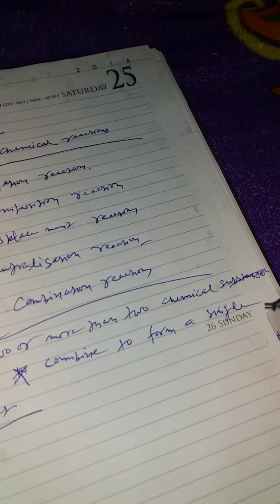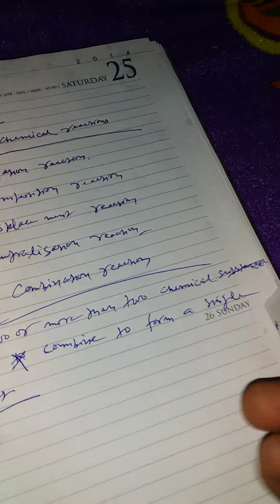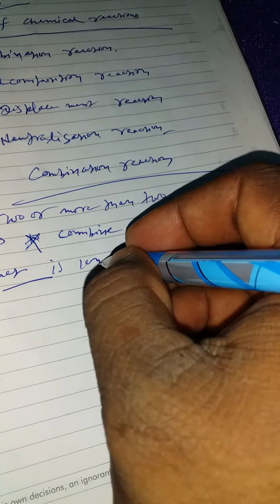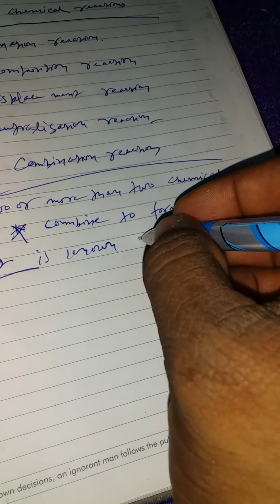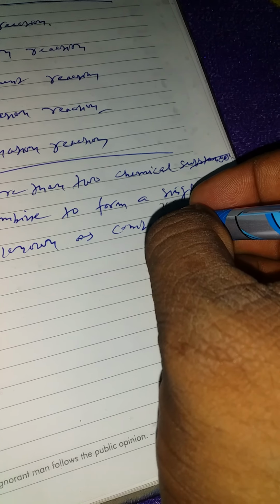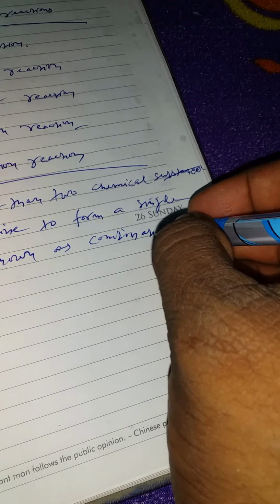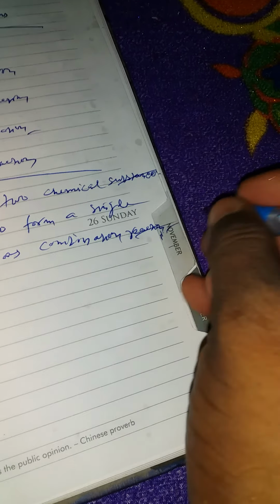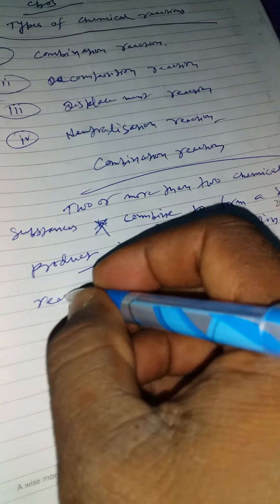Two or more than two chemical substances combine to form a single product is known as combination reaction.